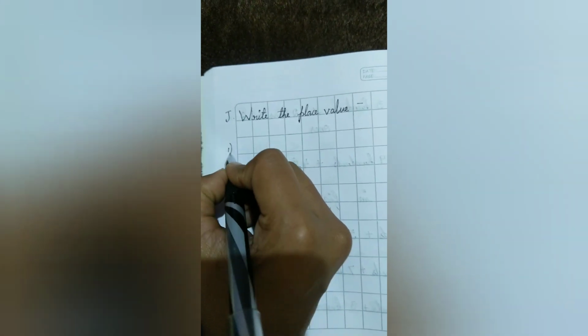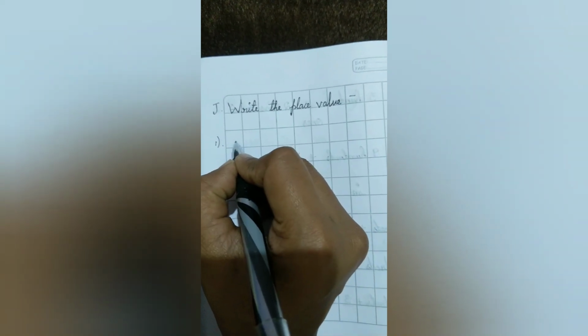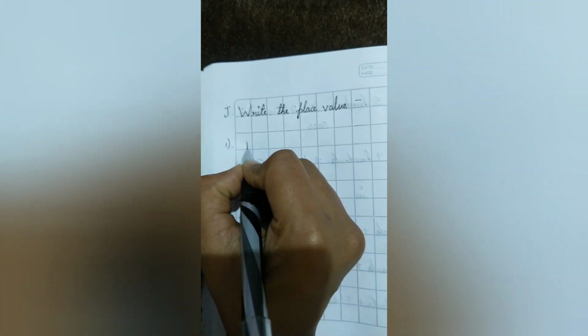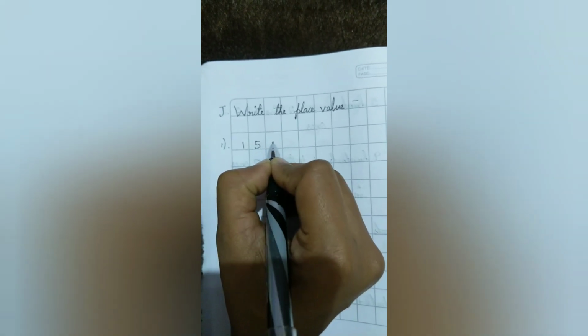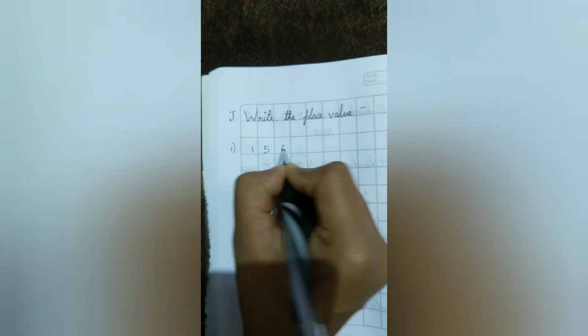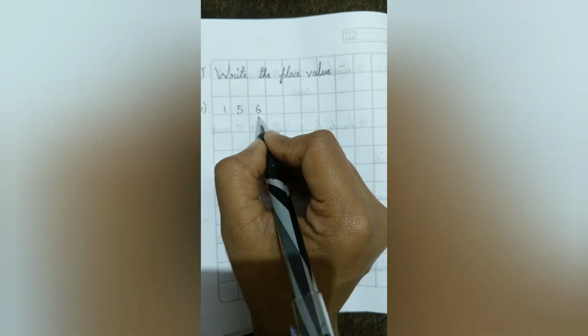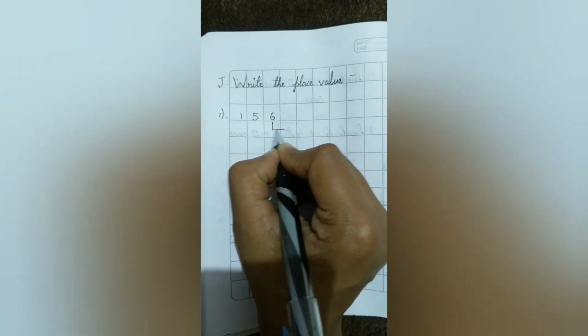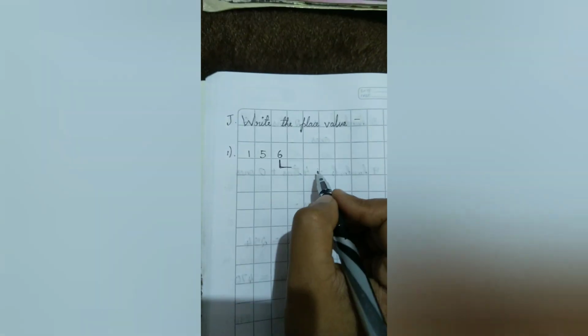First question. Children, we are writing the place value. So let us write each number in one box, so that it will be easy for us to draw the lines. If you see the textbook, you will understand. So for the first number, draw a standing line and sleeping lines like this.